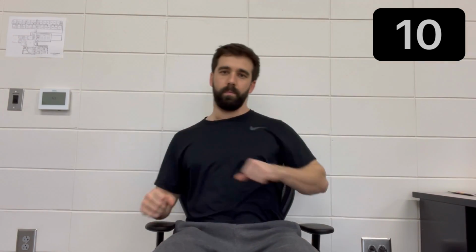Reach across. Sit up nice and tall with your hands down by your side. Take one arm and reach across your body around shoulder height, and then take it back to its original position. And then do the same thing with your other hand. You're twisting at the trunk slightly as you reach across. Alternate hands and keep moving the entire time.